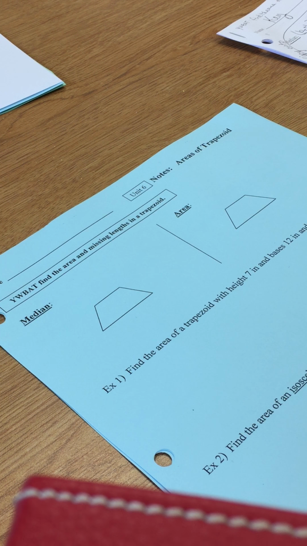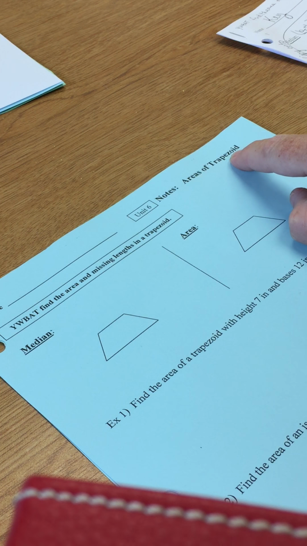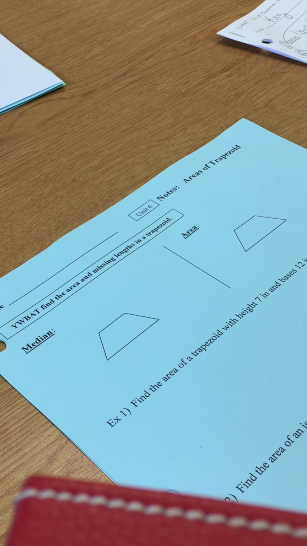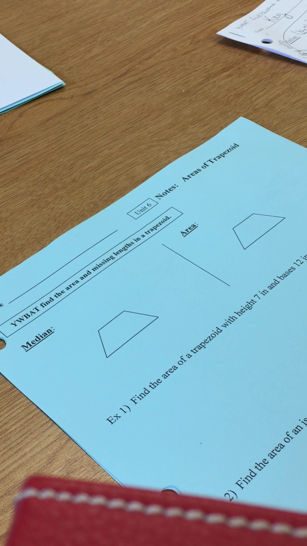Hey gang, today's video, very exciting, is on the area of trapezoids. Trapezoids are quadrilaterals with opposite sides parallel, and we're going to find the area and the missing lengths in each trapezoid. So first we're going to talk about a few things.